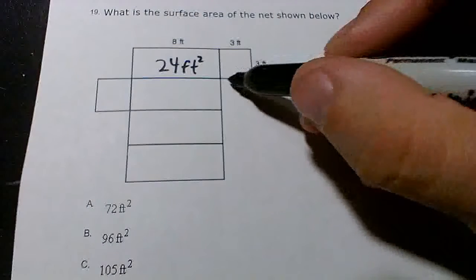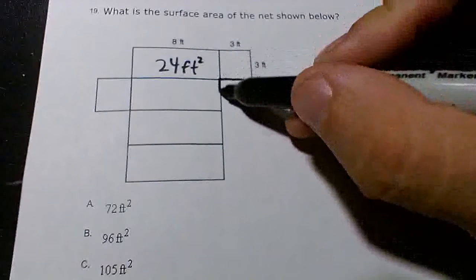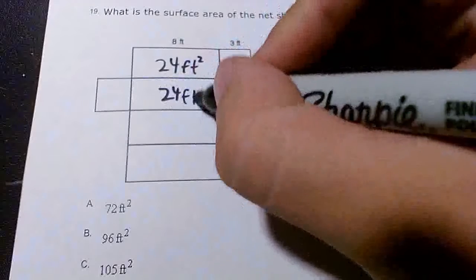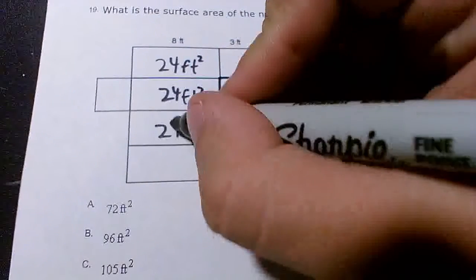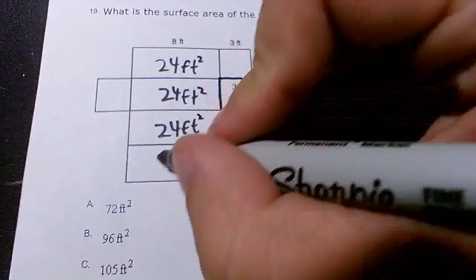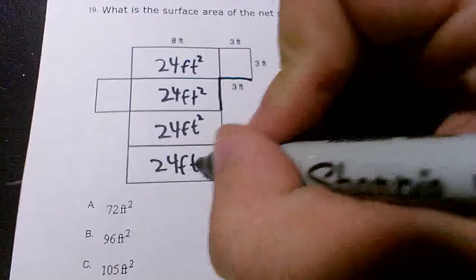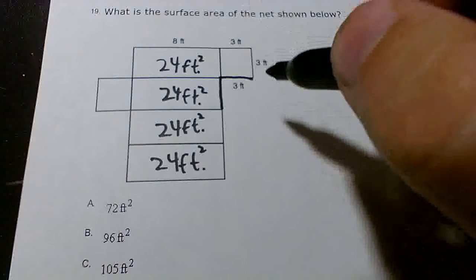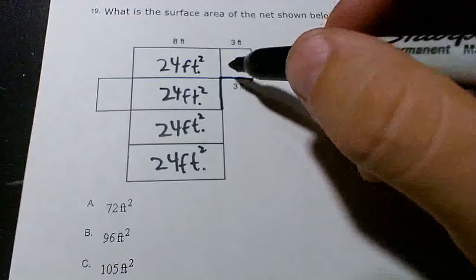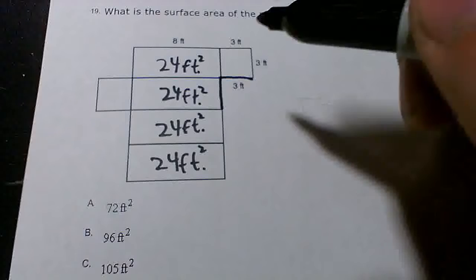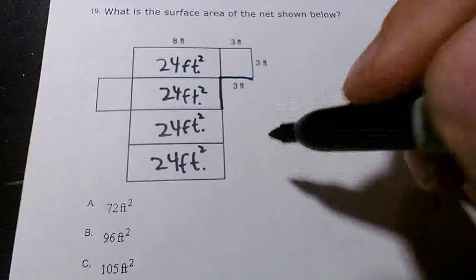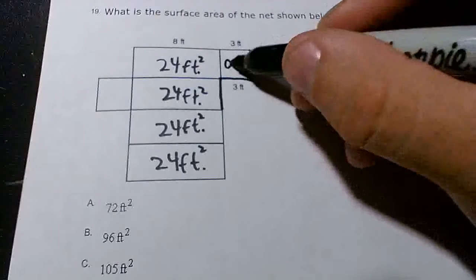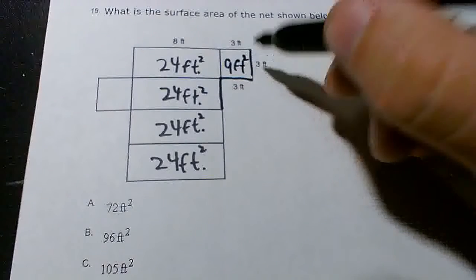8 by 3 again, and we can tell because this line will have the same dimensions as this line, which would give me 24 feet squared again. And that's going to continue all throughout the shape. The only problem is that these two shapes on the side are not actually rectangles at all. They are squares. They each have a base of 3 and a height of 3, which gives me an area of 9 feet squared.